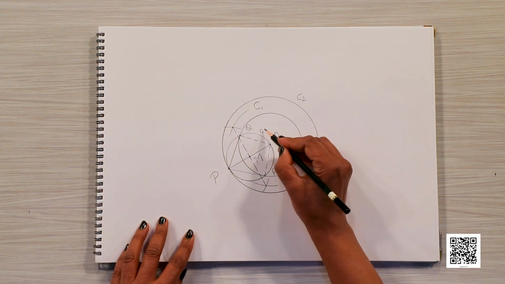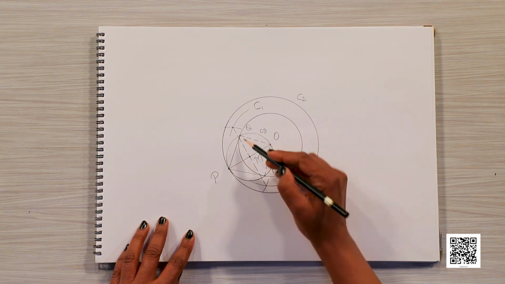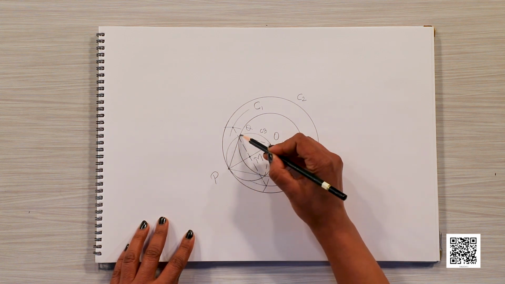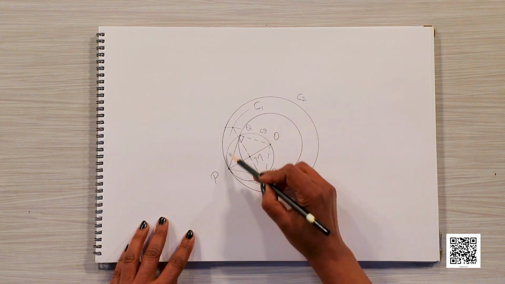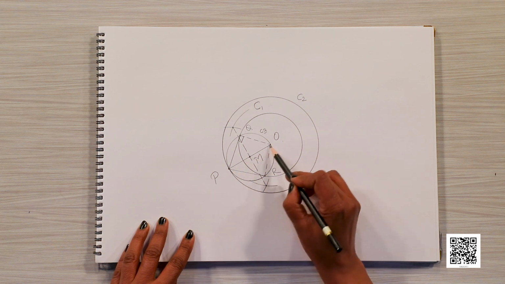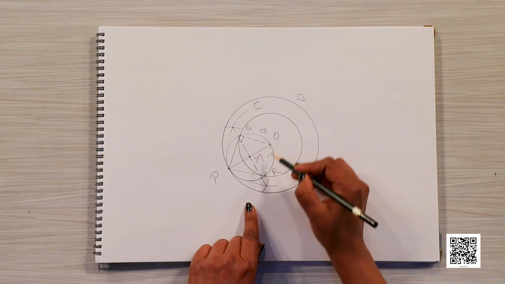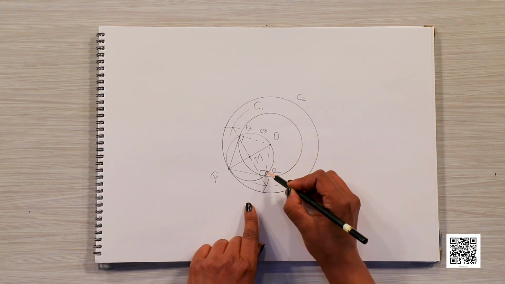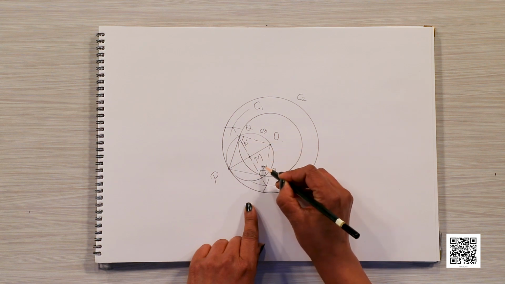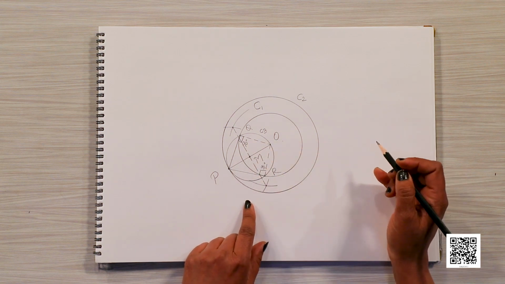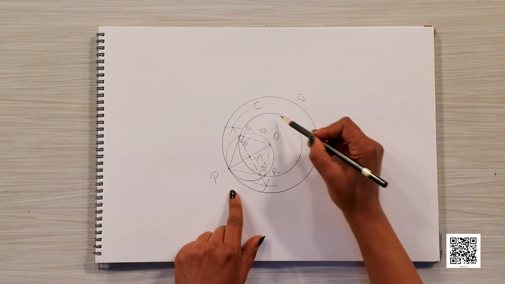Now, if you look at circle C3, angle PQO is a right angle. Again the same reason, it is the angle made in a semicircle. PO is the diameter. In the same way, angle PRO is a 90 degree right angle. Right? So, now we will look at circle C1.